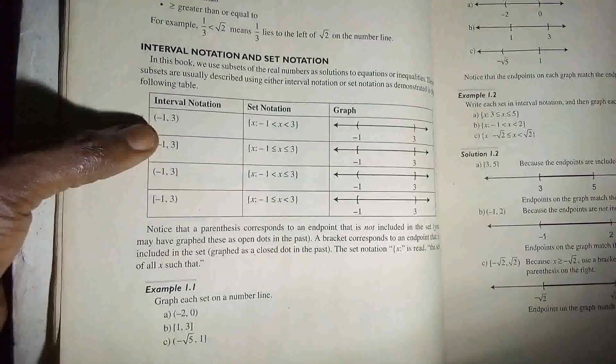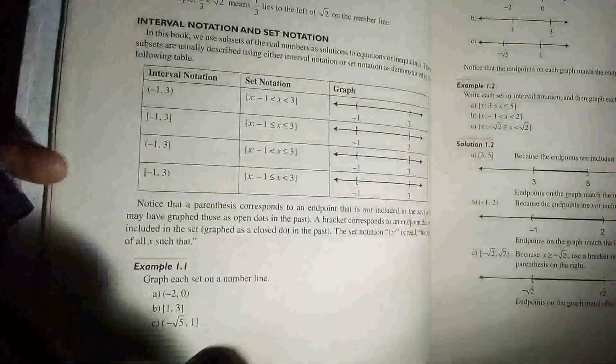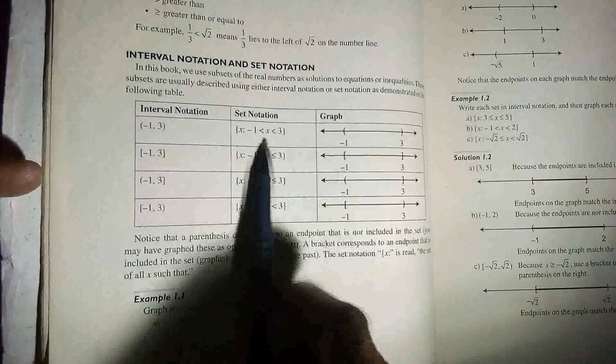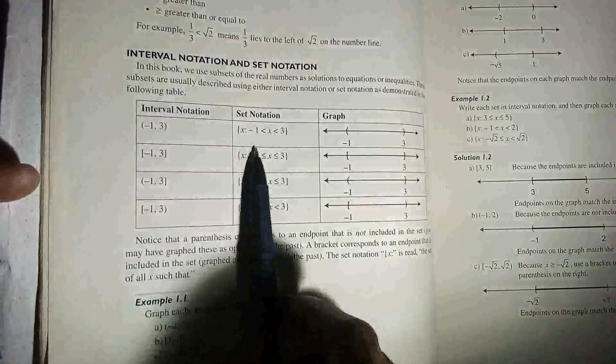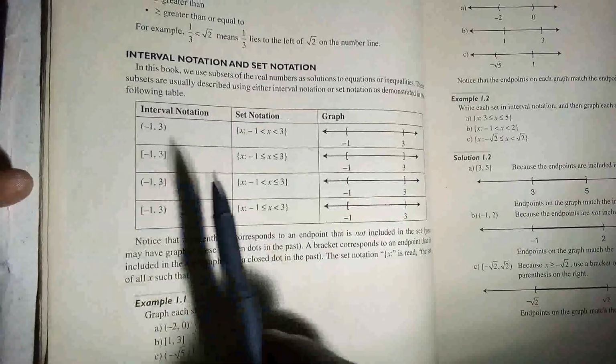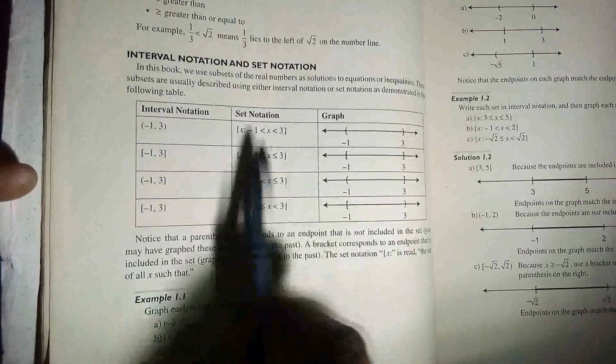So we see that the normal bracket means open interval, and it is given in this notation as {x : -1 < x < 3}, where the colon means "such that".